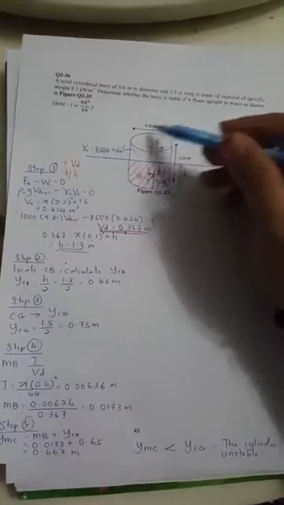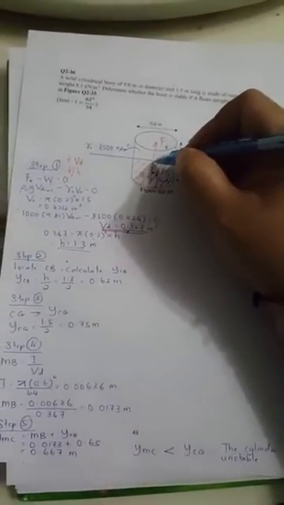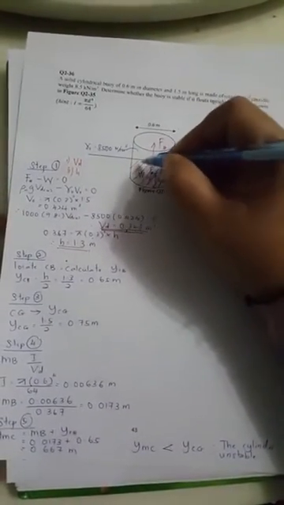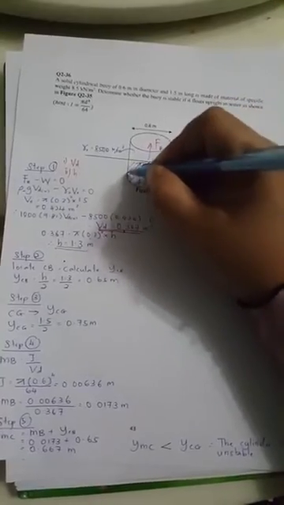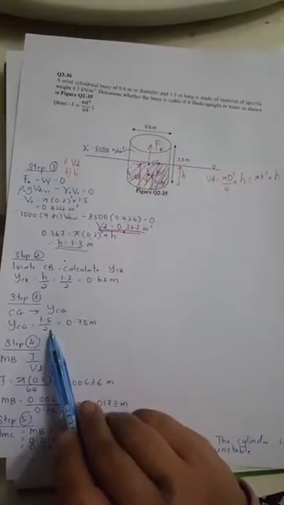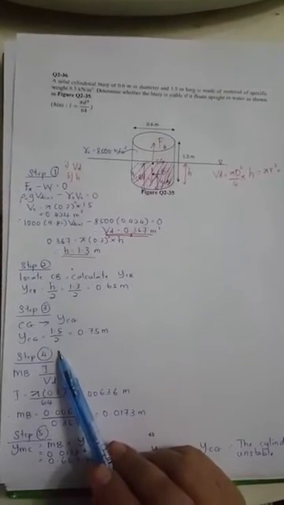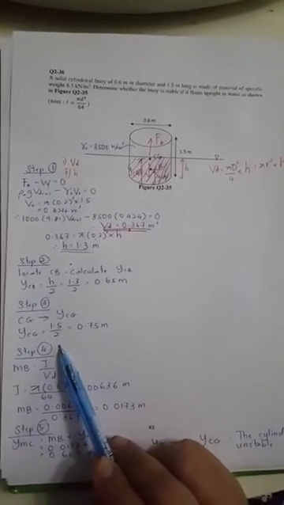So YCG adalah objek keseluruhan tinggi 1.5. So CG akan berada half of the 1.5. So this is a YCG. So YCG equal to 1.5 divided by 2 equal to 0.75. Okay, move to step number 4. Senang je stability ni, follow saja 5 step.